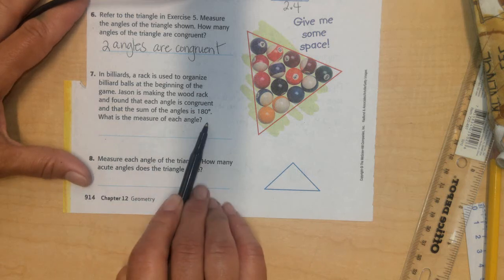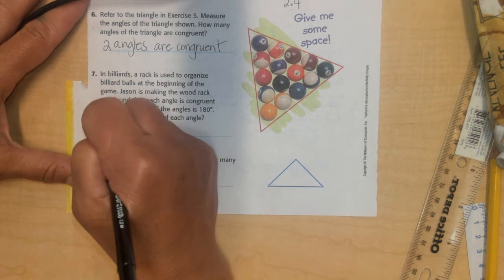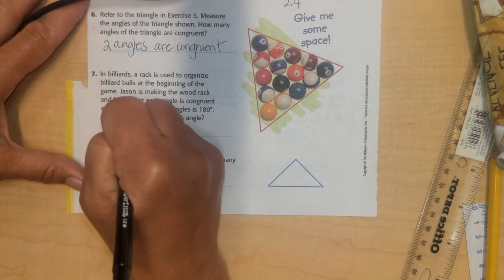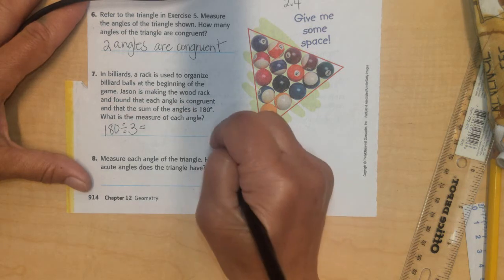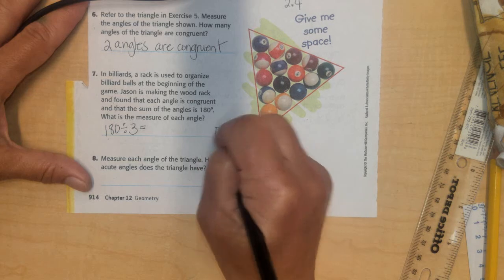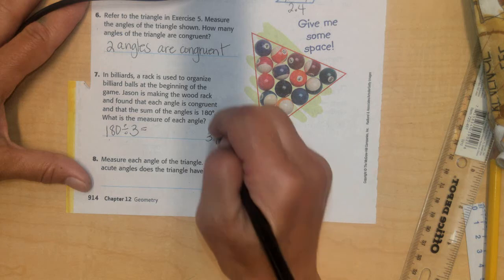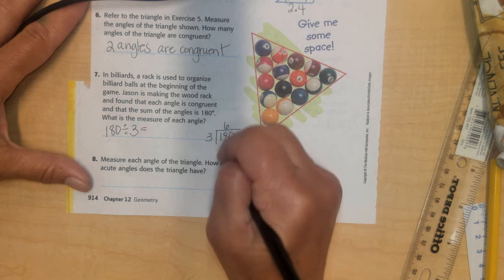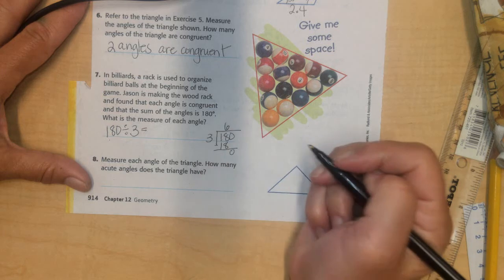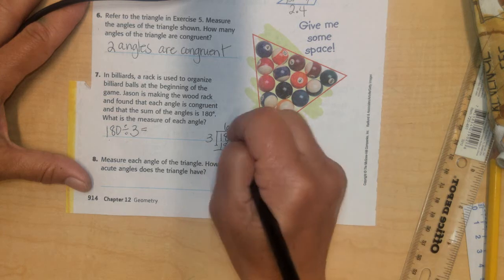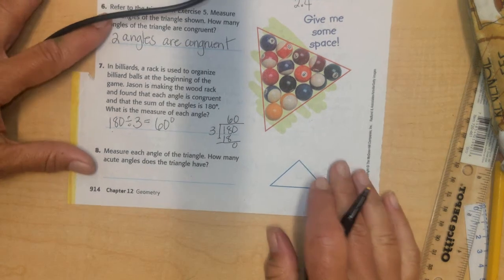Right, this one I don't even need to measure them. They're telling me each angle is congruent. They're all equal. So I know there's 3 angles. I'm going to have 180 divided by 3. Can 3 go into 1? No. Can 3 go into 18? Yes. Right, 6 times. 6 times 3 is 18. And subtract. I get 0. 3 times something is 0. 0. So this is going to be equal to 60 degrees. Each angle is going to be 60 degrees.